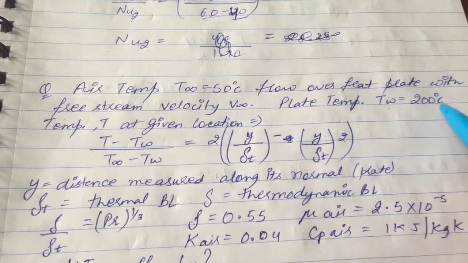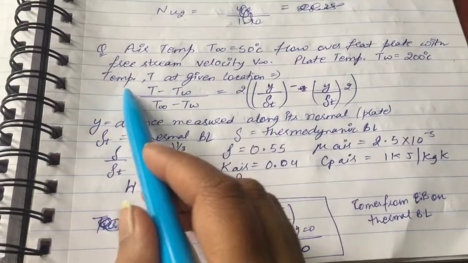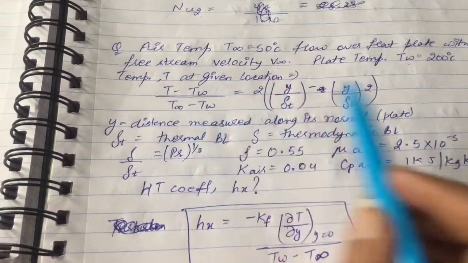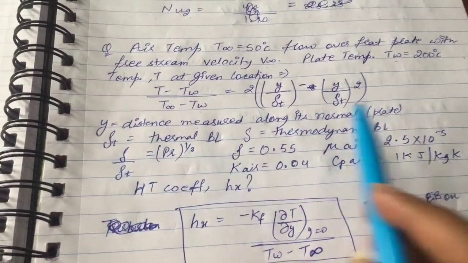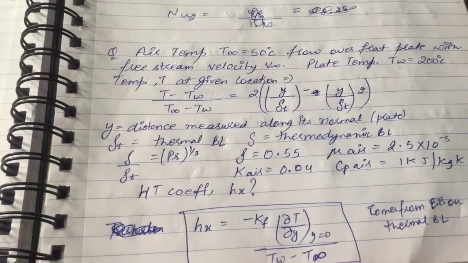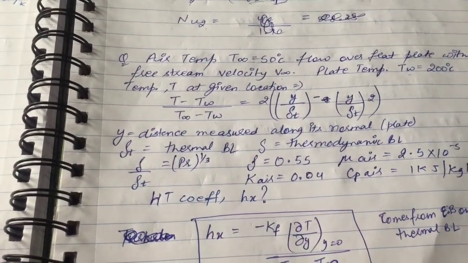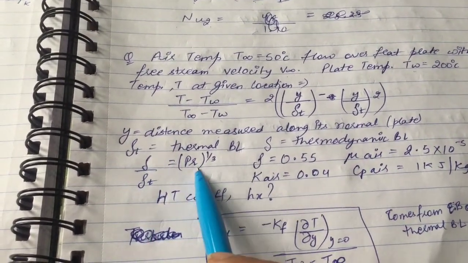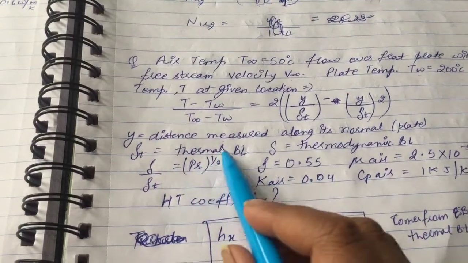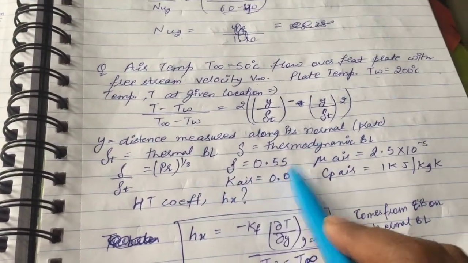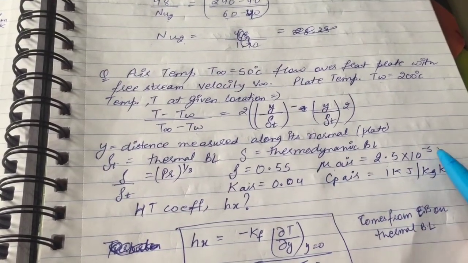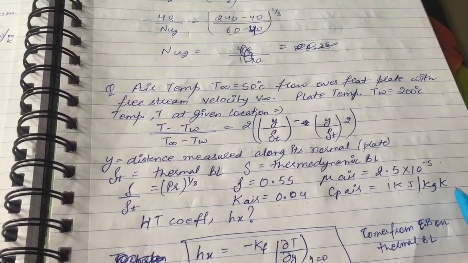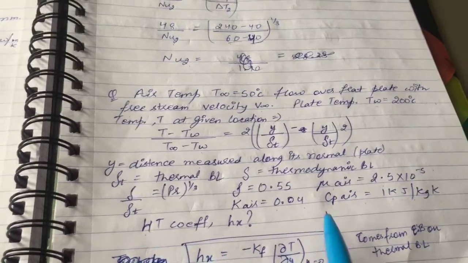Plate temperature is given as 200 degrees Celsius and temperature T at any given location is given by this relation, where Y is distance measured along the normal of the plate, del t thermal boundary layer thickness, del hydrodynamic boundary layer thickness, del by del t we know is equal to Prandtl to the power 1 by 3, and del is given as 0.55, mu of air is 2.5 into 10 to the power minus 5, K is given as 0.04, Cp of air is 1 kilojoule per kg Kelvin. So we have to find heat transfer coefficient Hx.